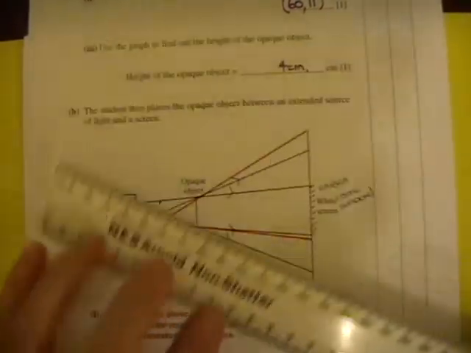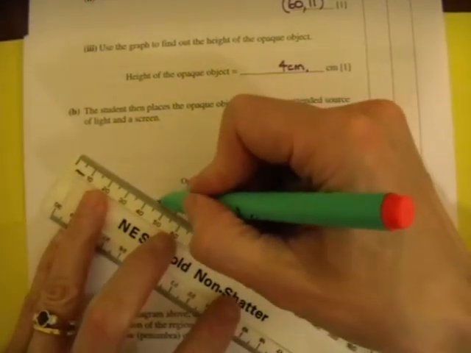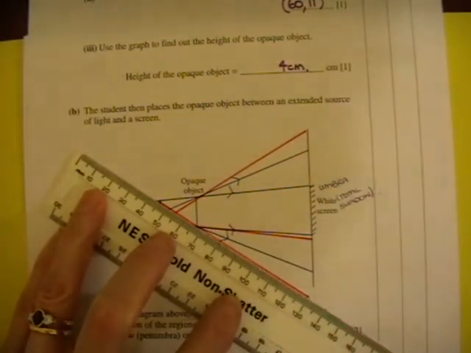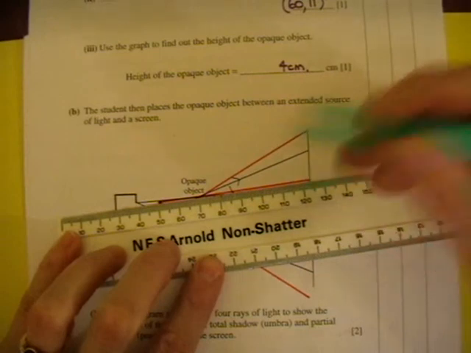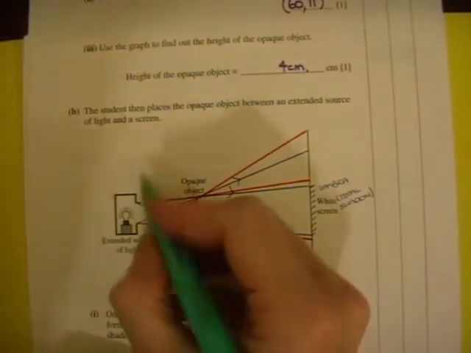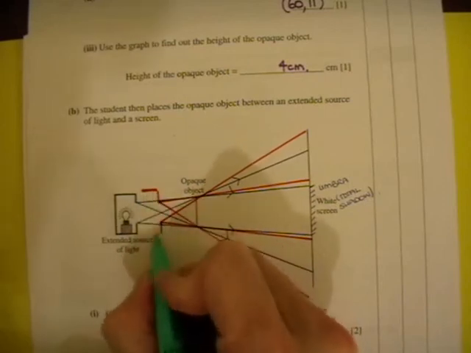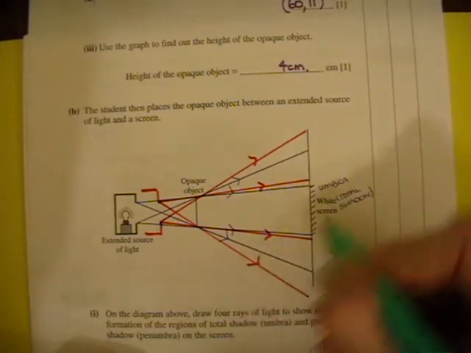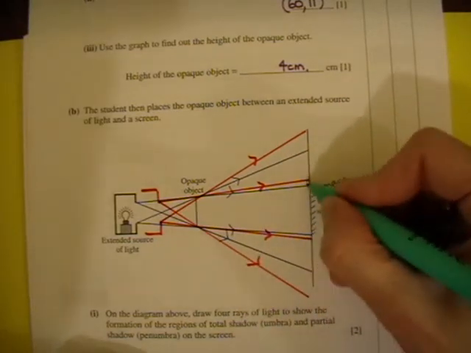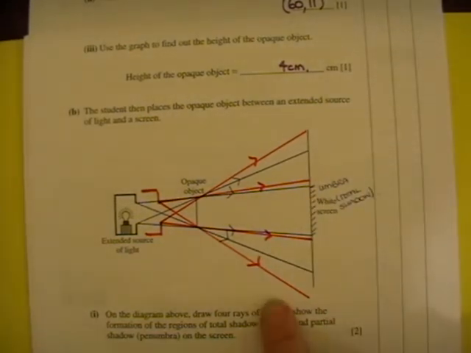And then the second set of lines there are from here and here. So this is if I had moved my light, there's my light source there, if I had moved it closer. Now you can see a big difference there. You can see that both the umbra and the penumbra are much, much bigger. So that's a good way of doing that.